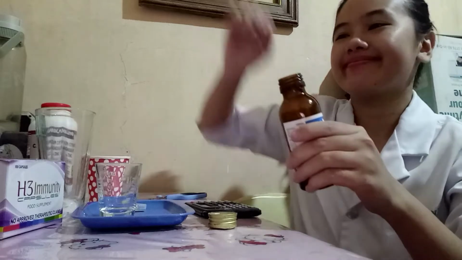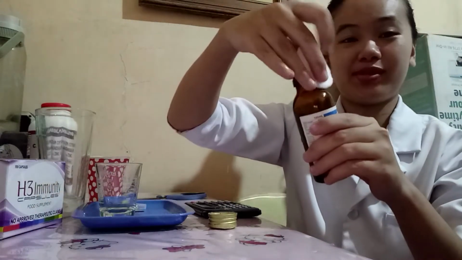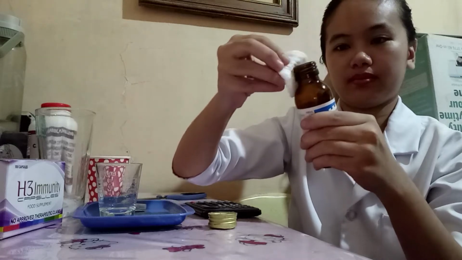And before capping the bottle, I will wipe the lip with a paper towel. So, like this. And then discard.